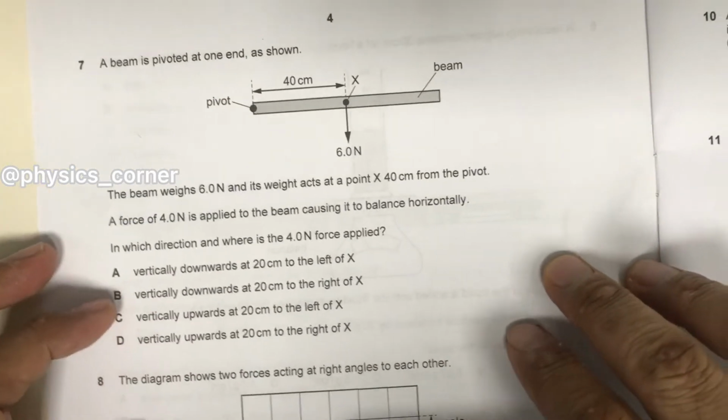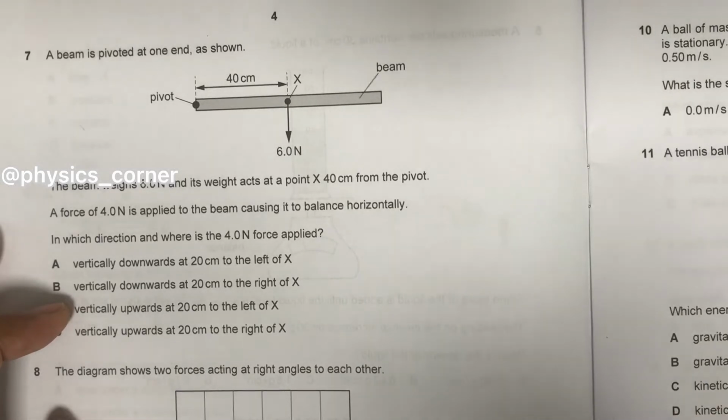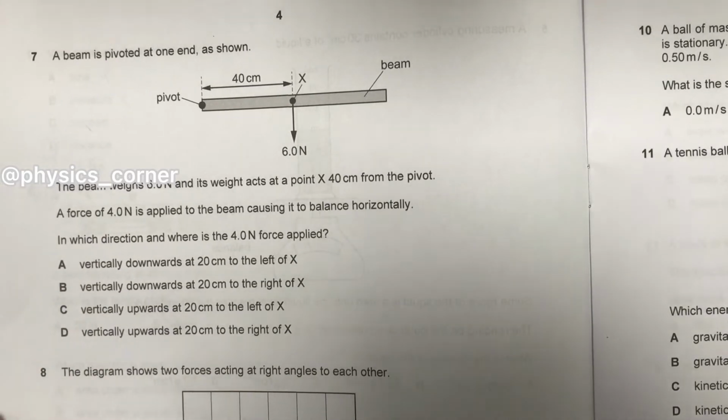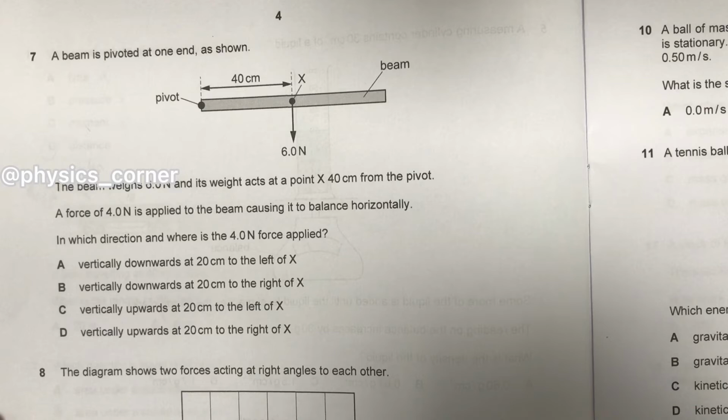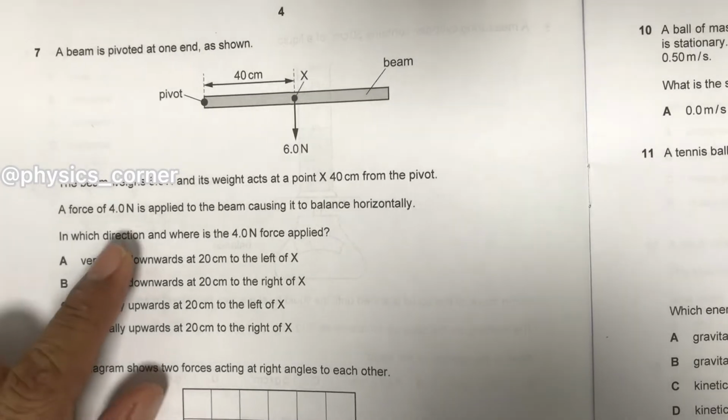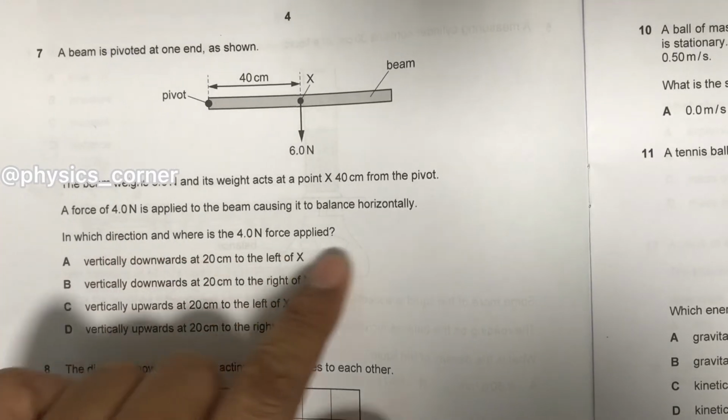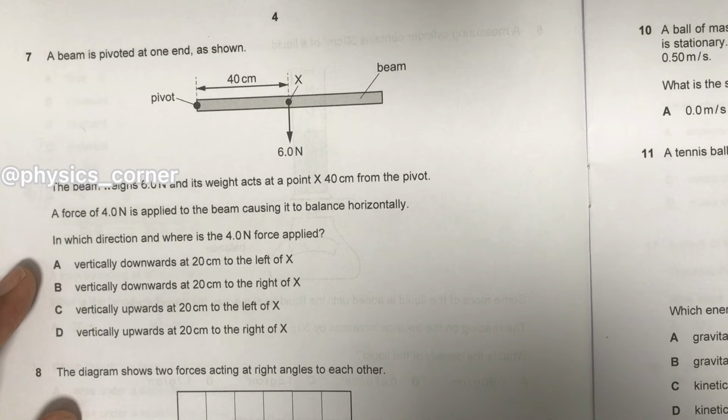Question 7. A beam is pivoted at one end as shown. The beam weighs 6.0 Newton and its weight acts at the point X, 40 cm from the pivot. A force of 4.0 Newton keeps the beam balanced horizontally.